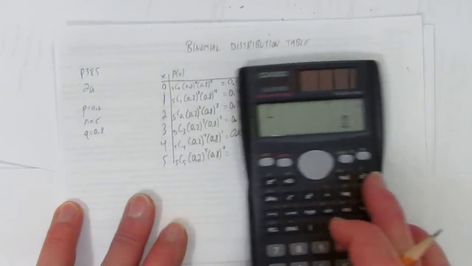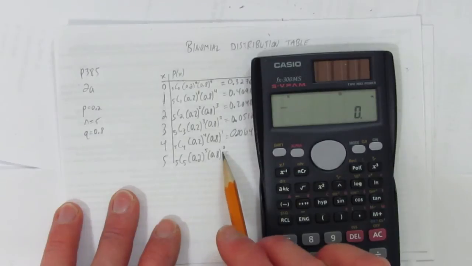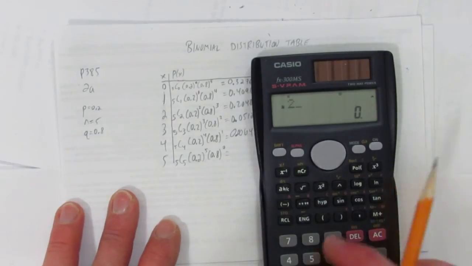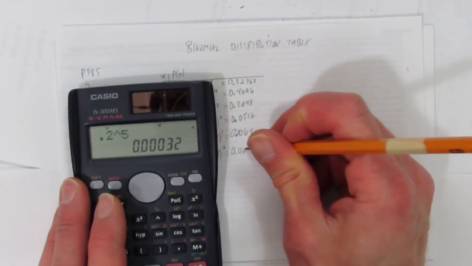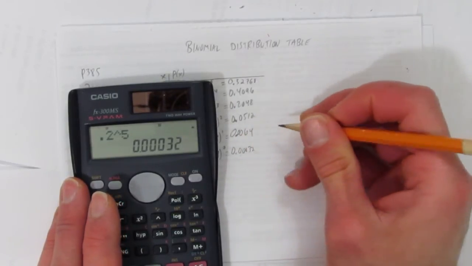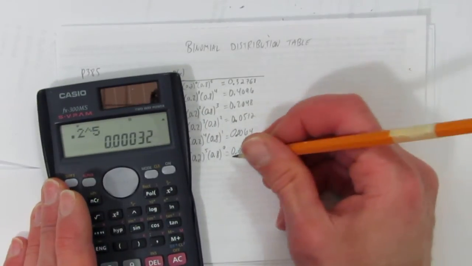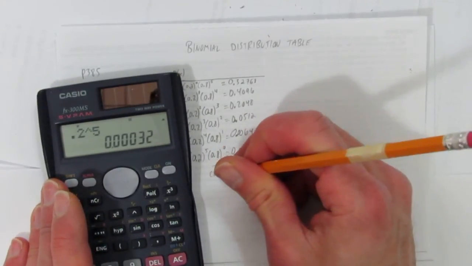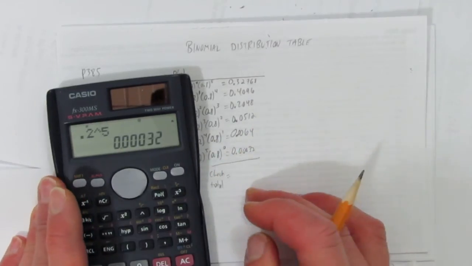0.0064. And then the last one is 5 choose 5, which is just 1, and 0.8 to the power of 0 is just 1. So what's 0.2 to the power of 5? 0.00032. And so what we've done here is create a binomial distribution table, and you can check if it's right. I mean, you're not totally sure, but it helps to be confident in your answer.